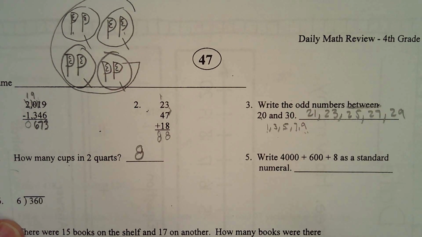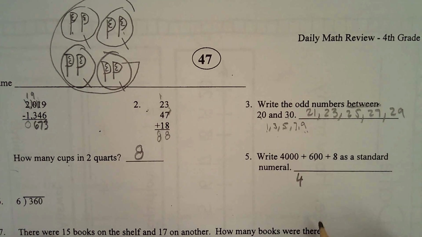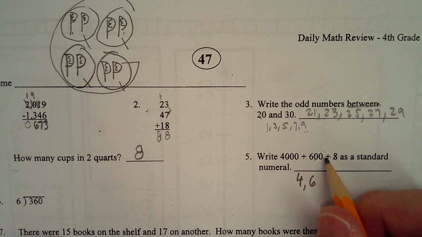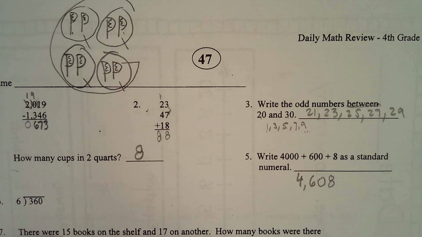Now I'm going to write 4,000 plus 600 plus 8 as a standard numeral. 4,000 plus 600. This is where they want to trick you. There's no tens, right? So I need to put a 0 there and then an 8. 4,608.